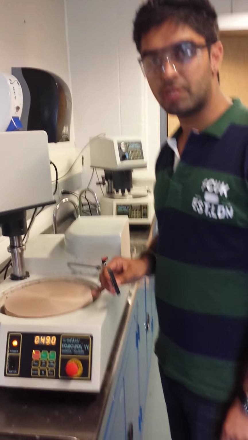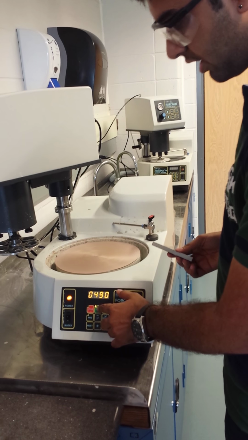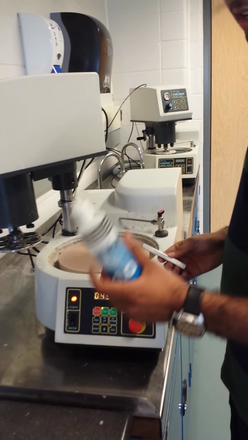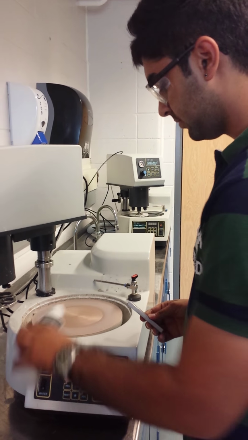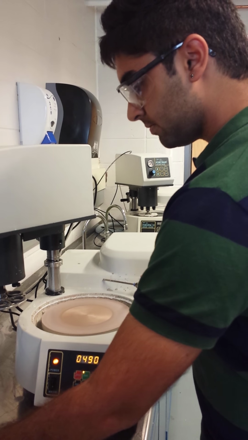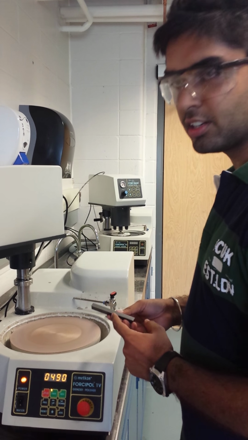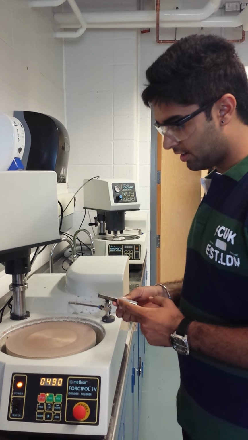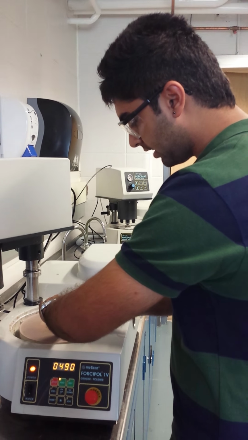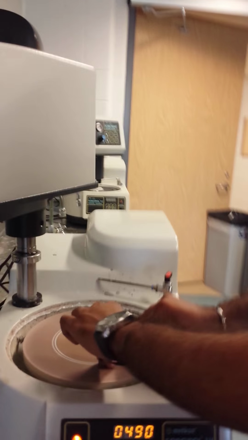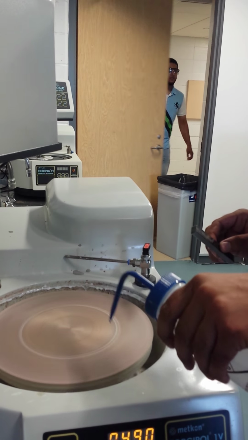So now we are on the polishing machine. We have to polish the part. Start the machine and pour some aluminium oxide on it. This helps the part become smoother and shinier. So we have to apply this, and if we find it dry, we can pour some water on it to make it wet.